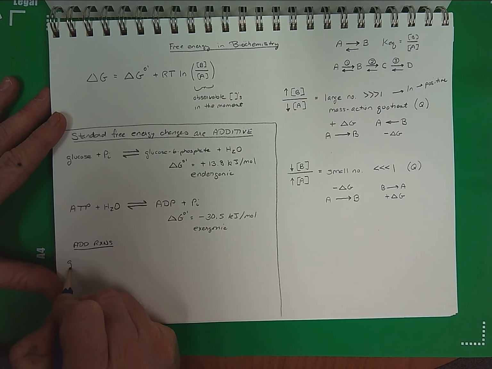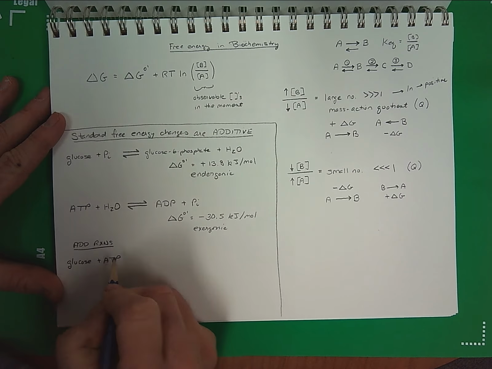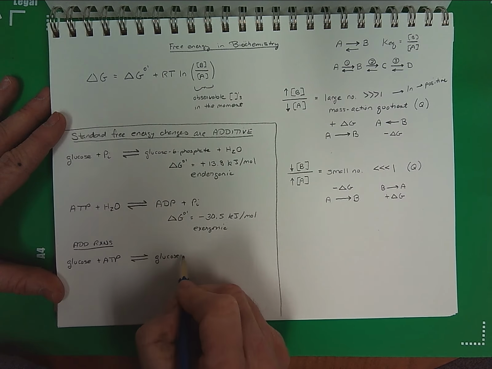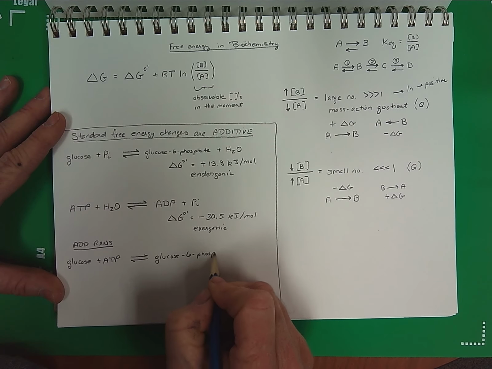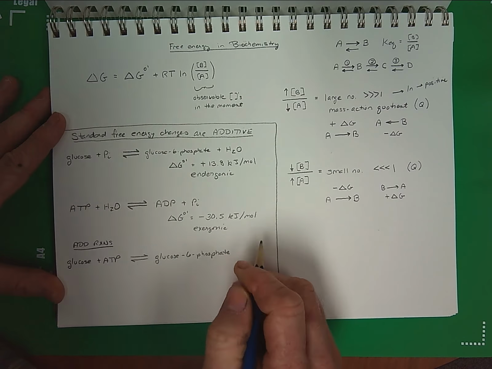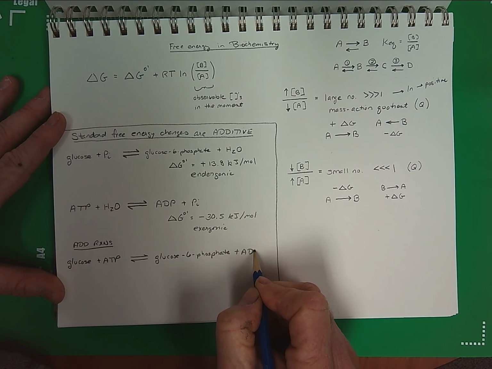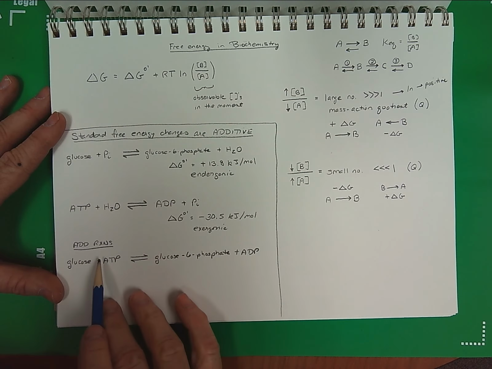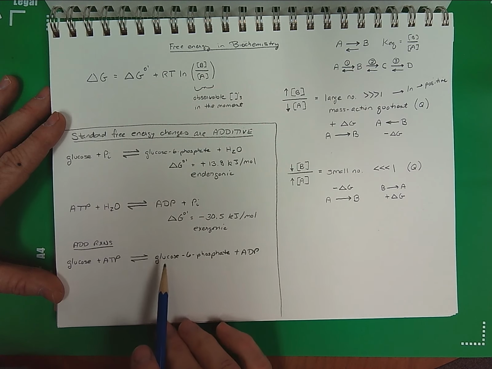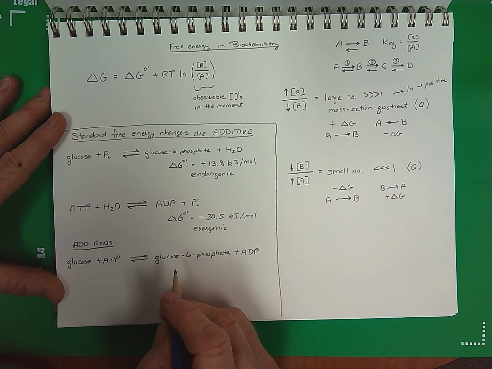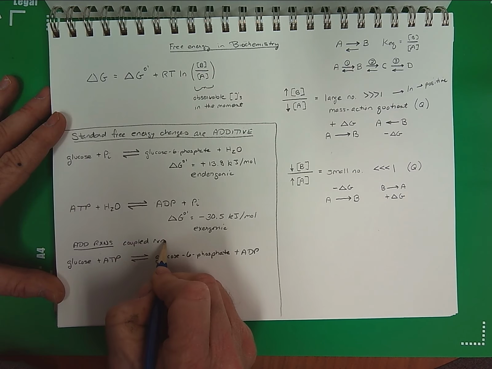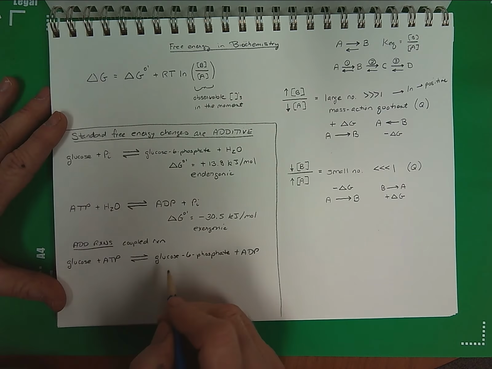And what we are going to get is glucose plus ATP will form glucose 6-phosphate plus ADP. So what we simply did is added both sides of the reaction sequences, and this is called a coupled reaction. And this happens very often in biochemistry.